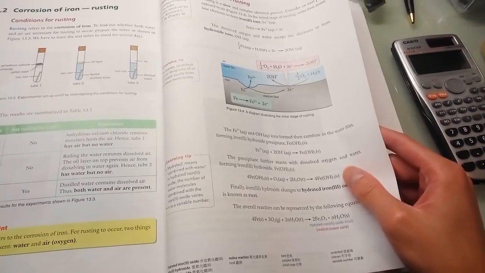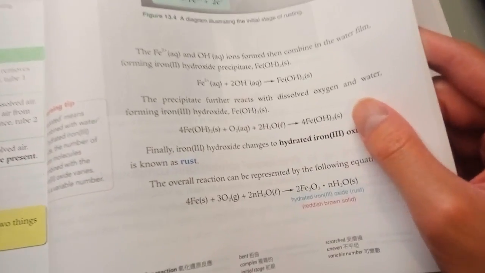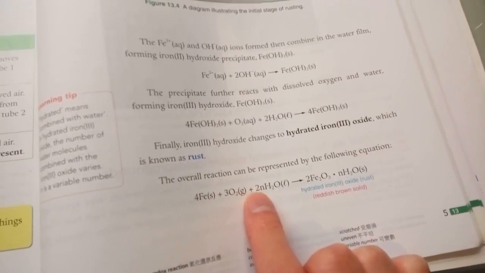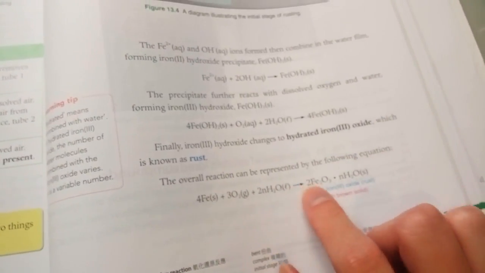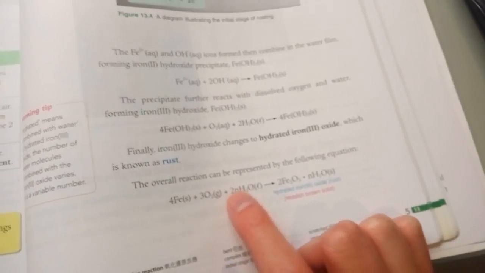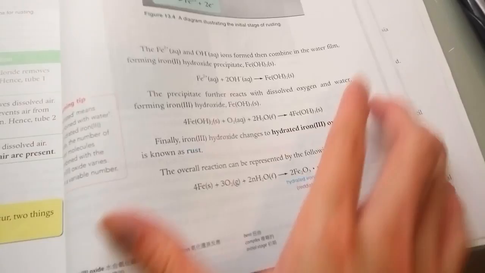All right, this is the tricky one, and my phone is not focusing. Great. Okay, finally it focuses. All right, 4Fe + 3O2 + 2nH2O gives 2Fe2O3·nH2O. The n has to be in pairs, but n is in whatever amount. Iron(III) oxide and whatever amount of water. All right, I have to memorize this.